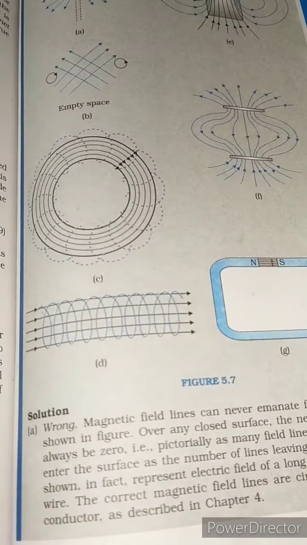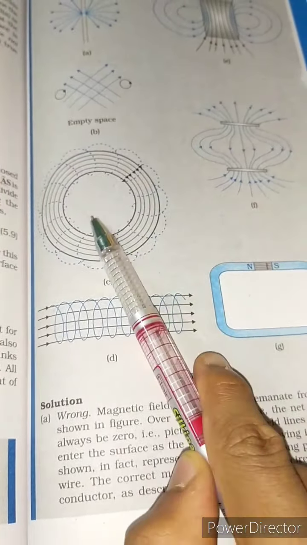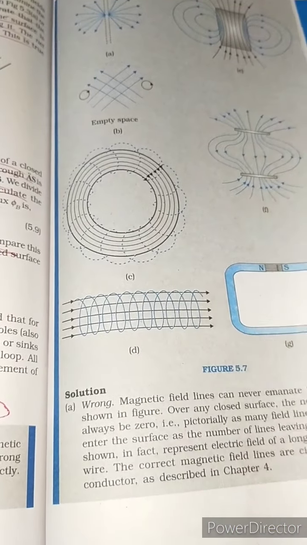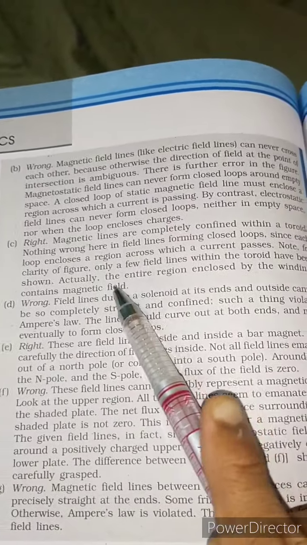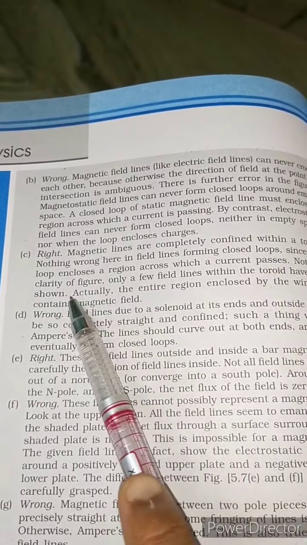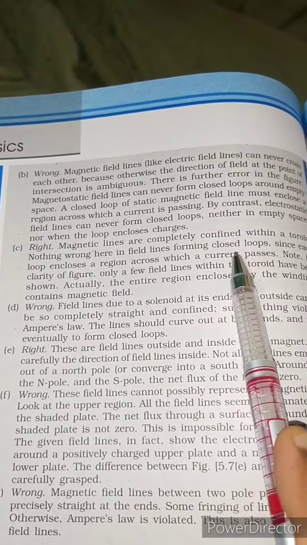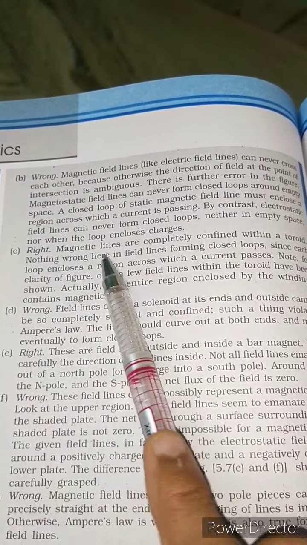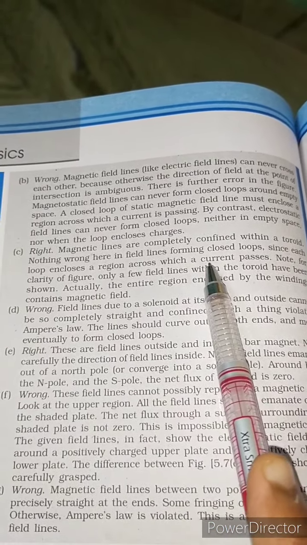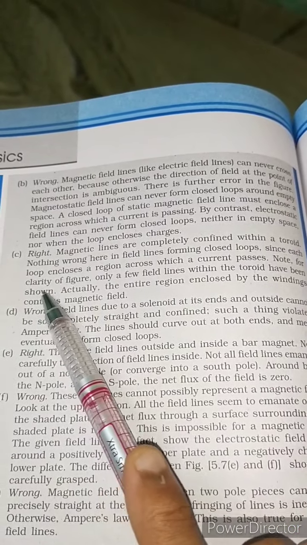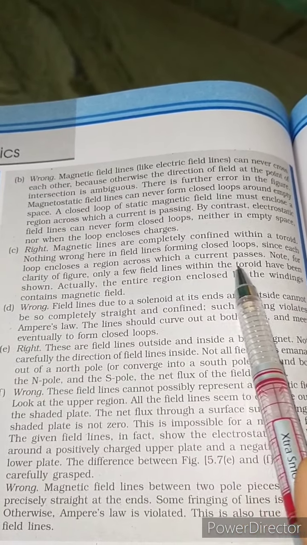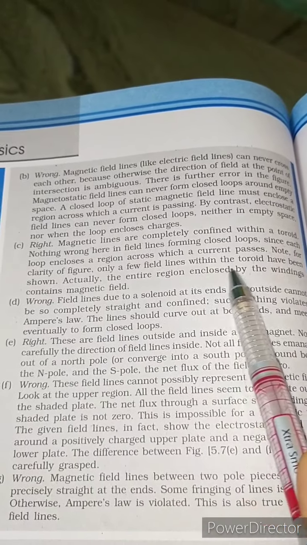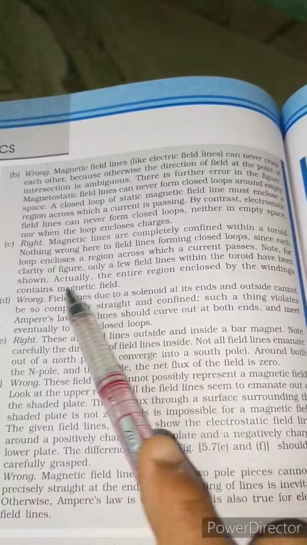Okay, you already saw the answer to the next question, and it is C. Do you think it's correct? Of course, you saw the answer. It's right. C is a toroid. Magnetic lines are completely confined within a toroid. Nothing is wrong here with the field lines forming closed loops, since each loop encloses a region across which a current passes. Note that for clarity of the figure, only a few field lines within the toroid have been shown. Actually, the entire region enclosed by the winding contains magnetic field lines.